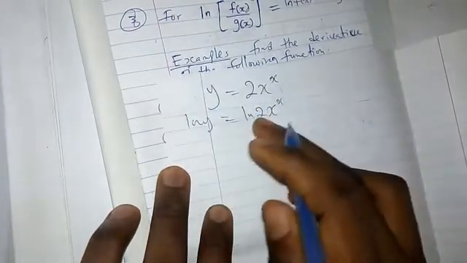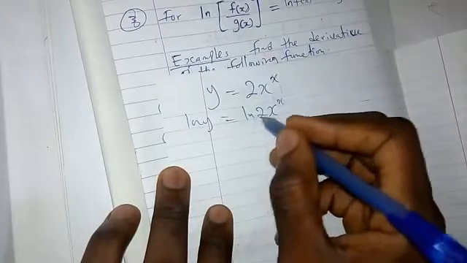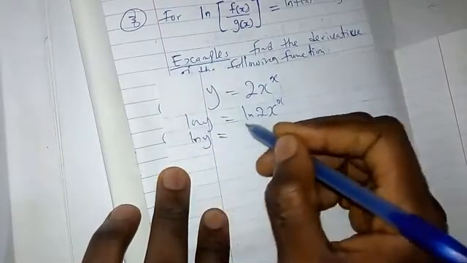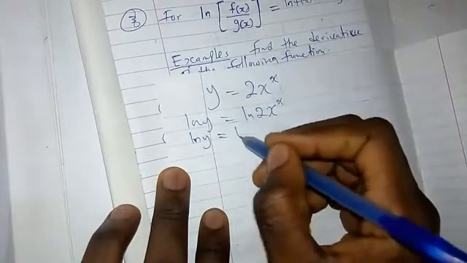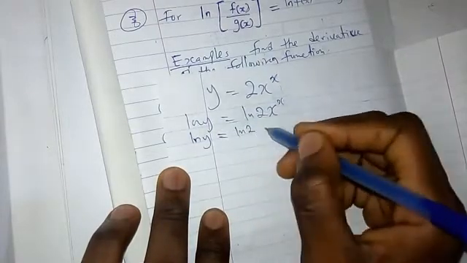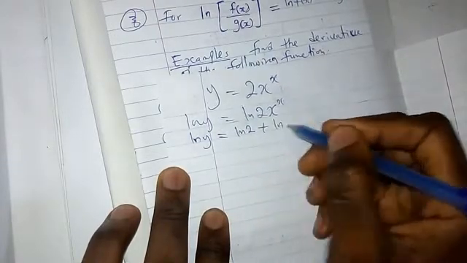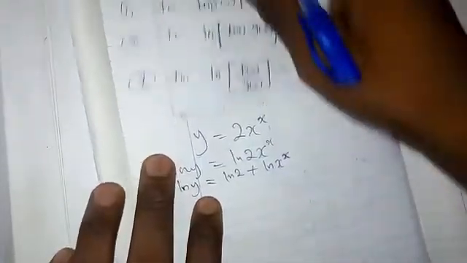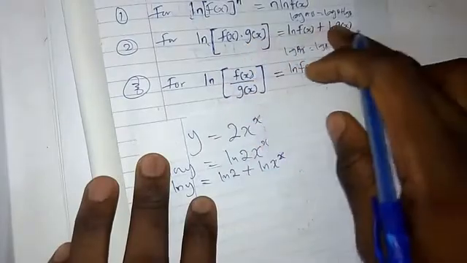So here you share the log for them, since they both have the log. So the natural log of y equals, share the log here, ln 2 plus the natural log of x raised to the power of x. So we use the power rule here, we use this one here.